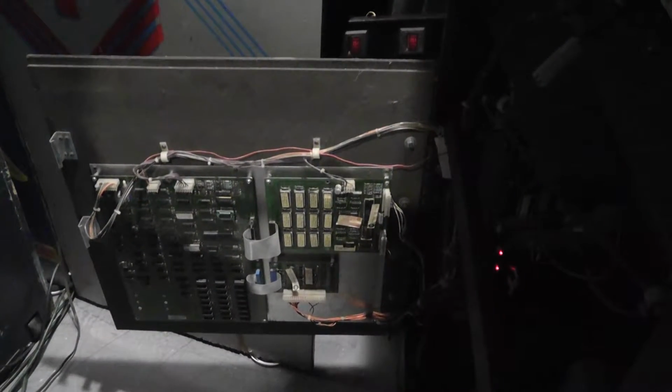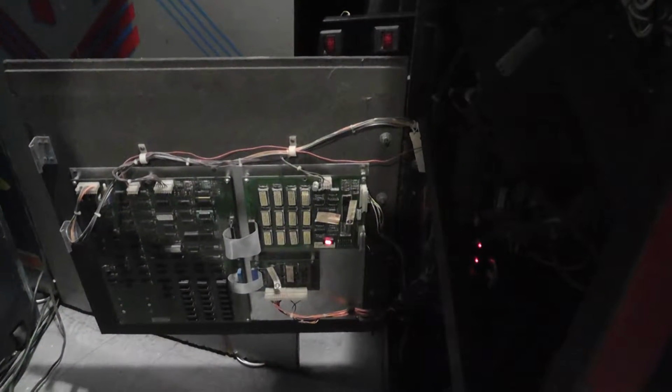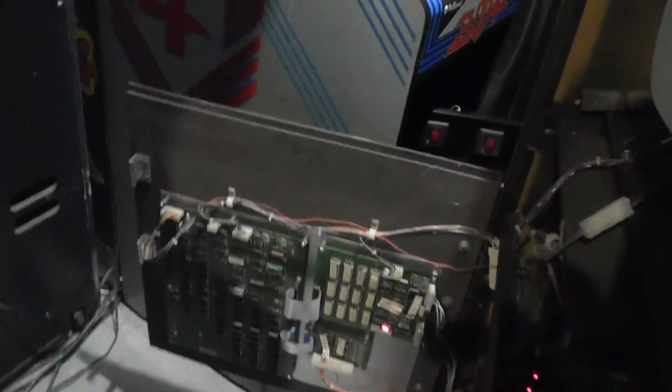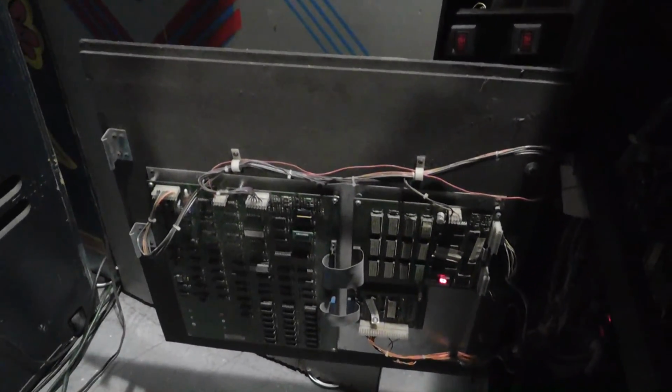Let me reset it and try to coin up. Alright, we're going to coin up. And we're getting, you know, the game seems like it's playing, but we're definitely something toast. But I just wanted to show you what it looks like on Stargate. So there's definitely something going on with the MPU board.